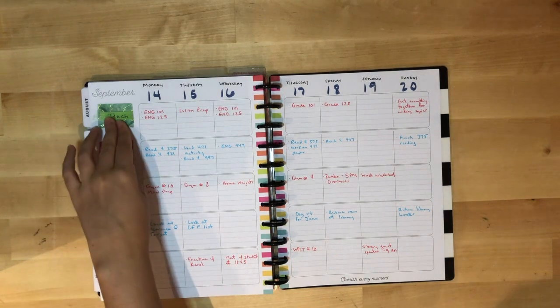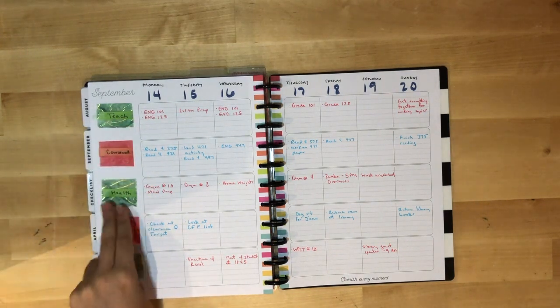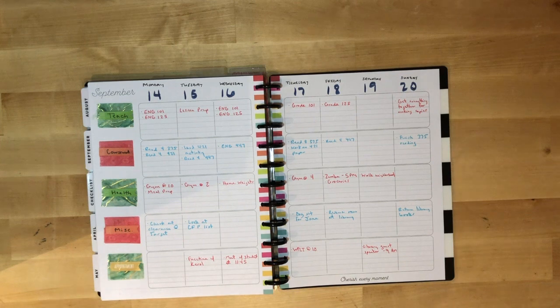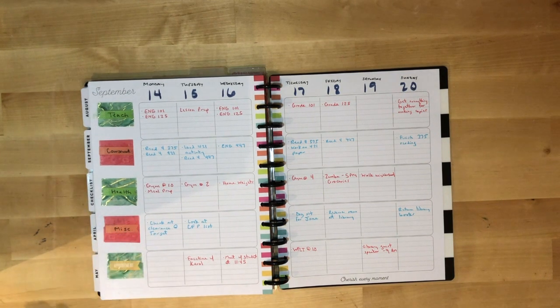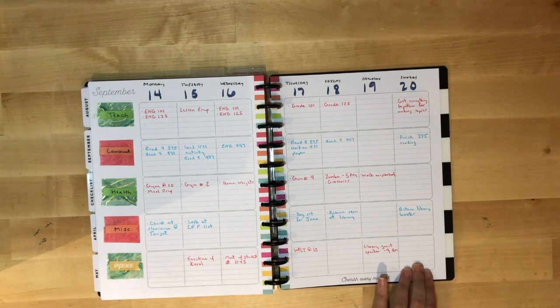So I went with teaching, coursework, health things, so going to the gym, groceries, meal prepping, that kind of stuff. Then miscellaneous, so it can be anything that happens to be taking place that week. So for example, dog sitting or going to the library or clearance at Target. And then my appointments, events, meetings, that kind of deal at the bottom.